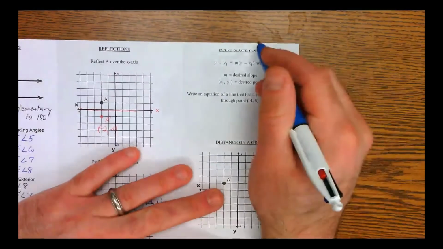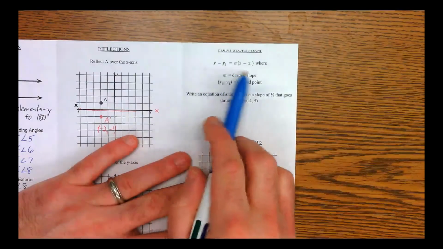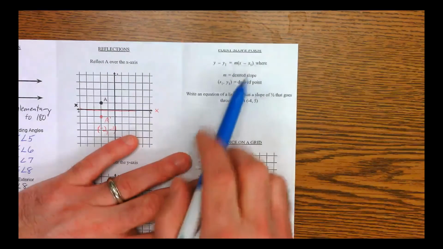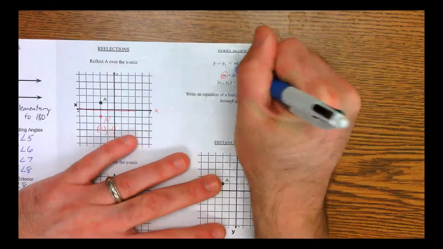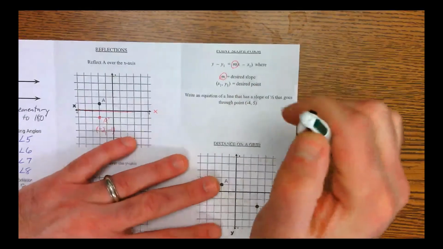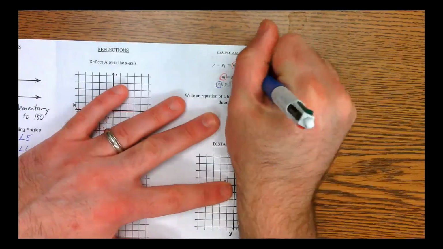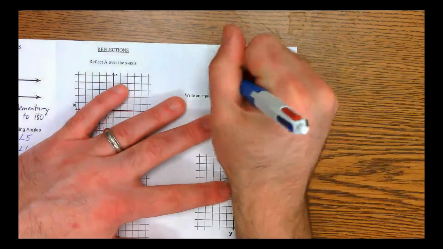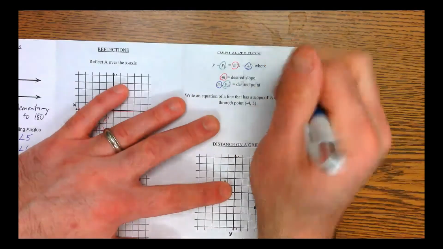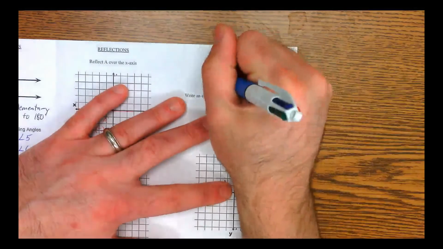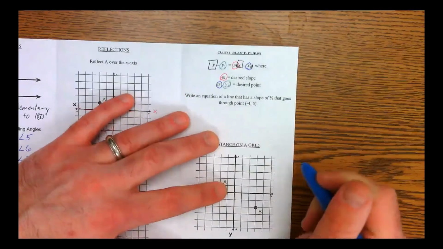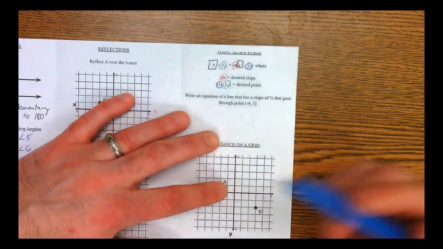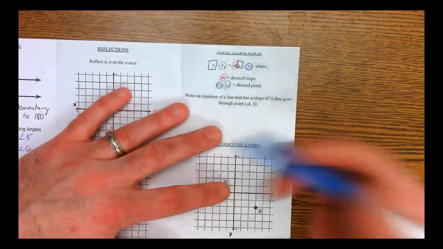One thing on there is point-slope form. So this is the general formula, y minus y1 equals m times, in parentheses, x minus x1. M is the desired slope. X1 is the x value of the point you want to go through, and y1 is the y value of the point you want to go through. So there's going to be two blanks. And with the blanks, we're not going to fill in this or this. So it's going to be y minus or y plus, depending on what you have, equals the slope, and then the x minus or plus, depending on what you have.